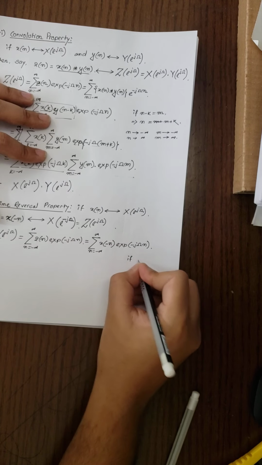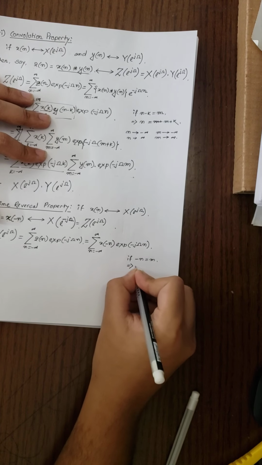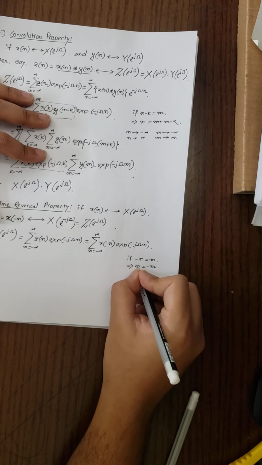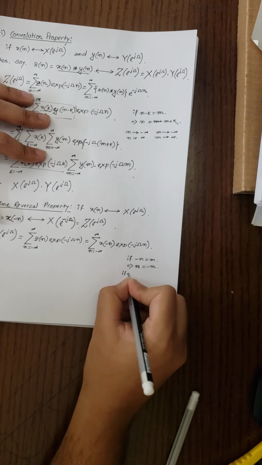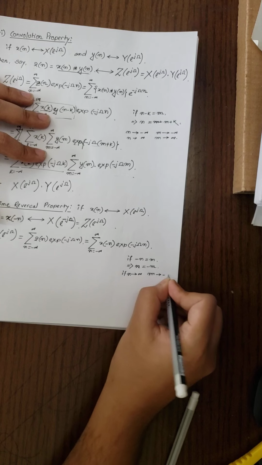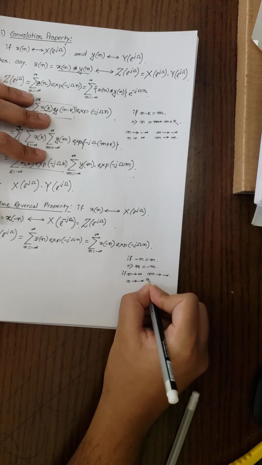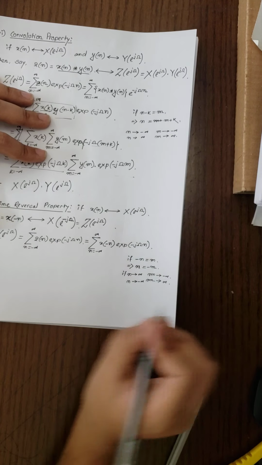Now if minus n is equal to m, then n will be equal to negative of m, and if n approaches infinity, m will be approaching negative infinity, and if n approaches negative infinity, m will be approaching positive infinity.